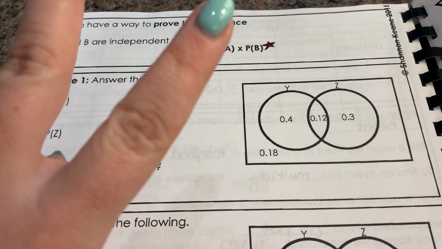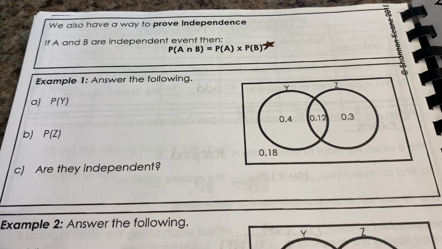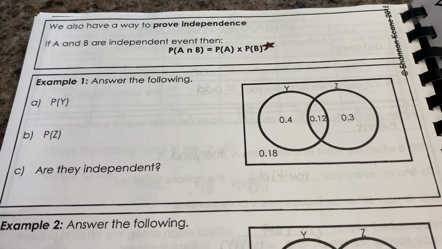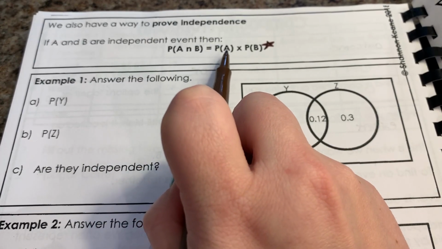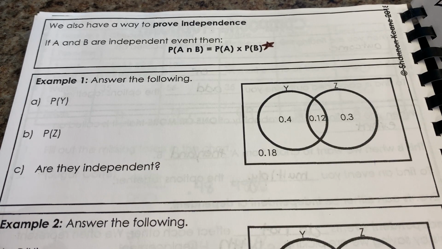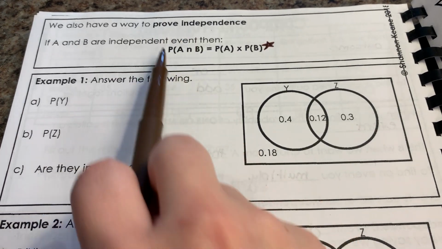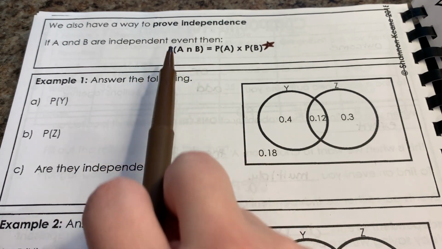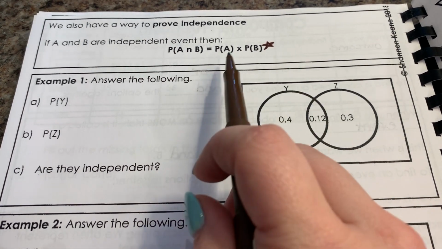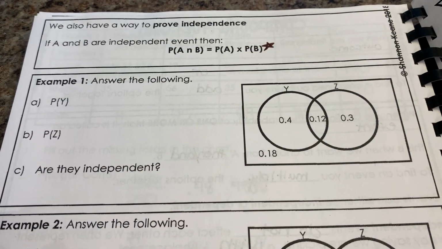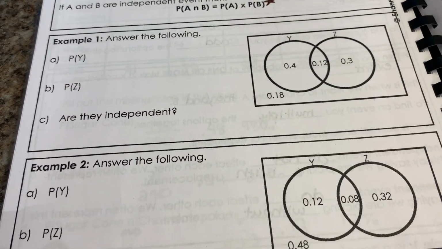This can do two things for us. First thing it can do is it can help us prove if events are independent. Because if we were to take the probability of event A and multiply it by the probability of event B, if they are actually independent, we'll get the probability of and. We'll get the probability of the overlap of both of them. We can also use it just to find any missing probabilities. If we know they are independent, we can plug in two of them to find the third. So let's see that in action in two different ways.